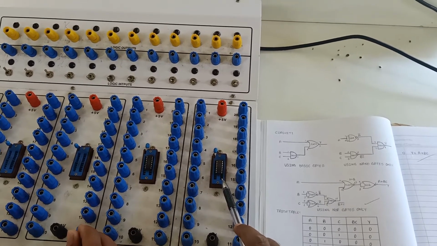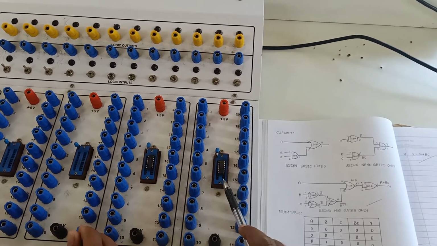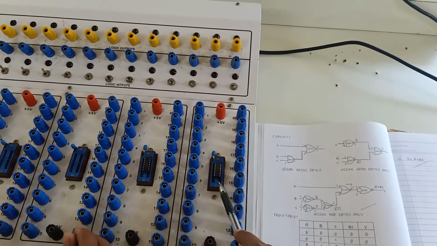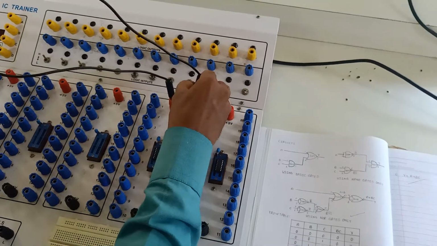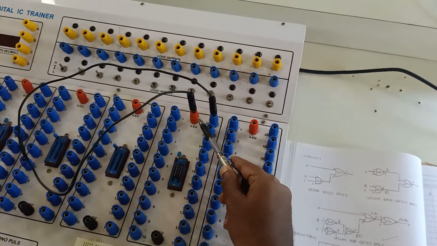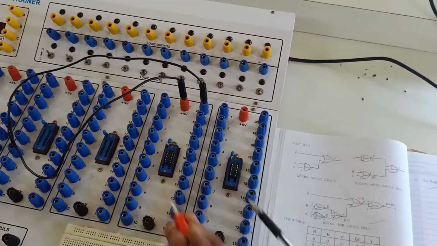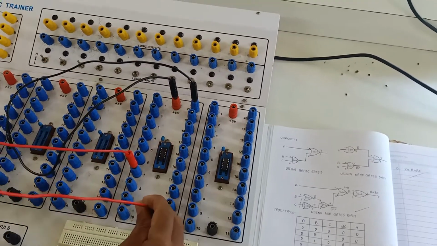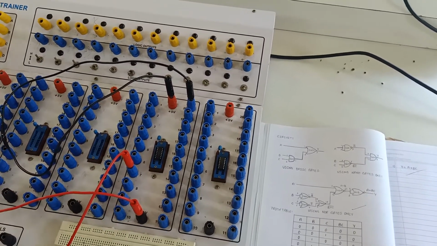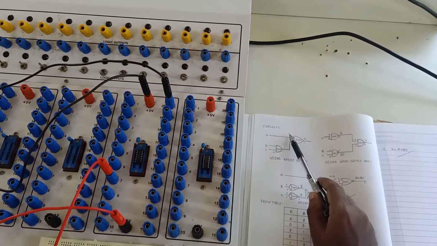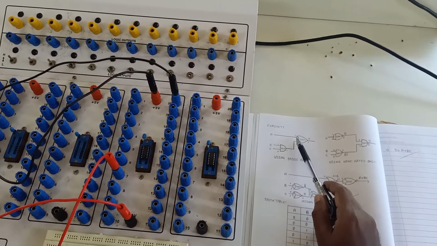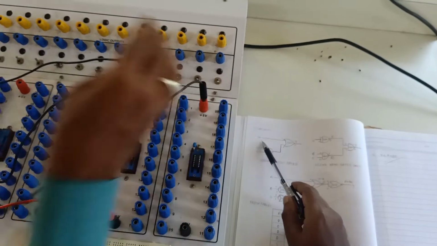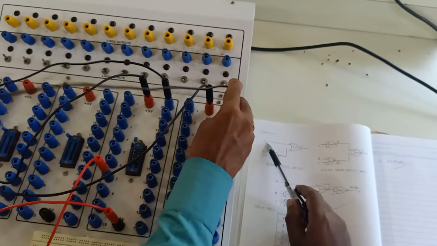As I already mentioned, for these two IC we should first give supply voltage. In other words, we should connect pin number 14 to VCC. So this is your VCC, this is pin number 14, and we should connect pin number 7 to ground. This is the first connection. Now if you observe here, pin number 1 of 7432 has to go to A, which is one input.